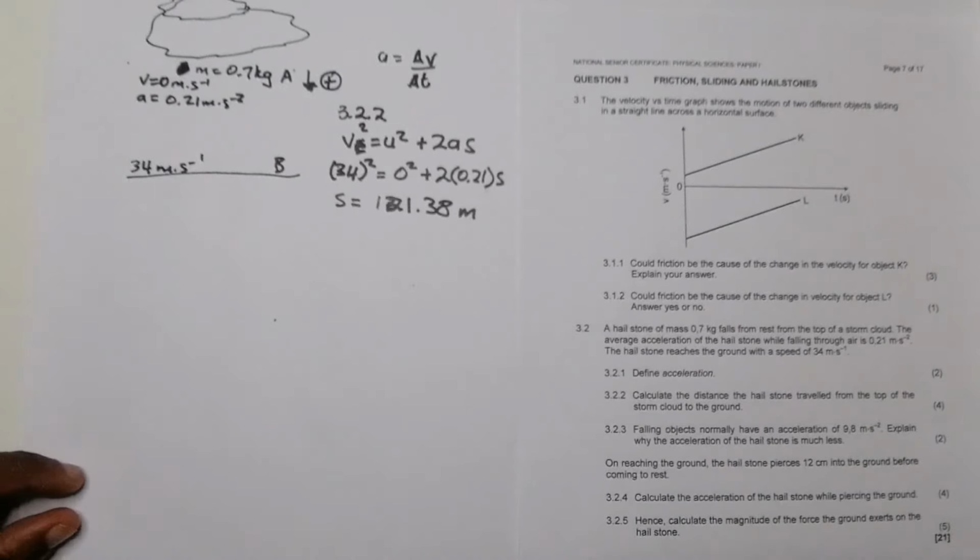Suppose this is our ground and the hailstone goes into the ground. It would pierce through the ground and reach a depth of 12 centimeters, right? That's what they said to us. So the distance between there and there is 12 centimeters.